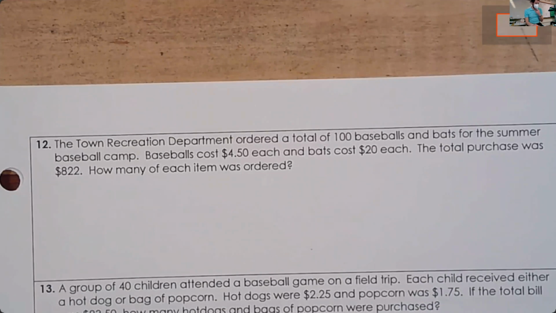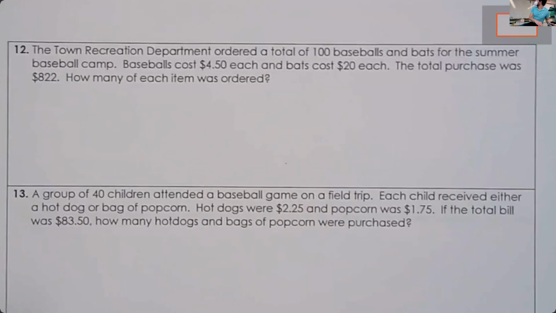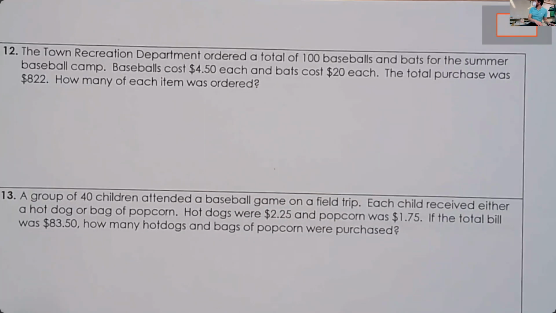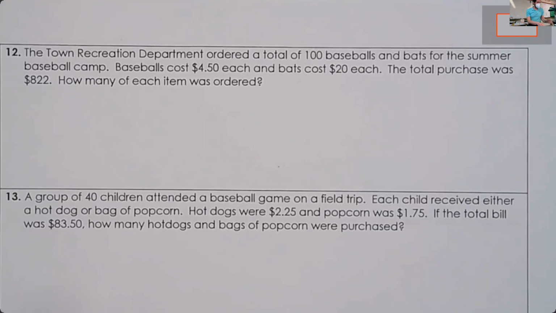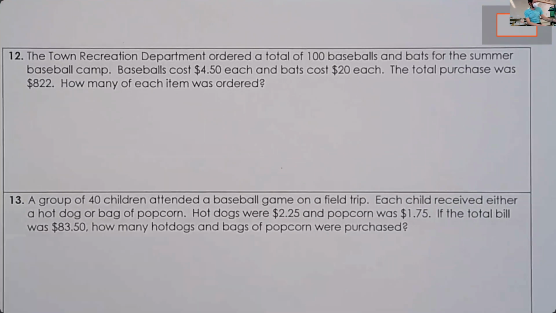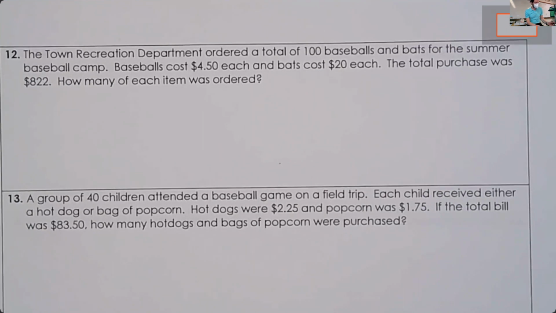Number 13 says that a group of 40 children attended a baseball game on a field trip. Each child received either a hot dog or a bag of popcorn. Hot dogs were $2.25 and popcorn was $1.75. If the total bill was $83.50, how many hot dogs and bags of popcorn were purchased? So we're trying to figure out how many hot dogs were purchased and how many bags of popcorn were purchased.